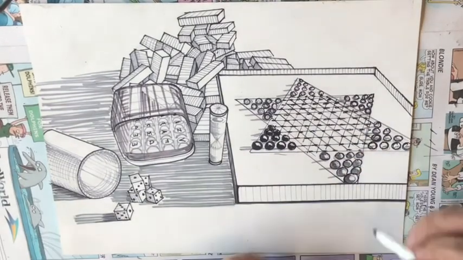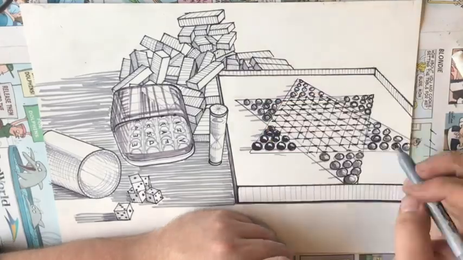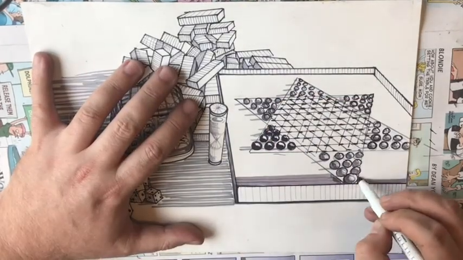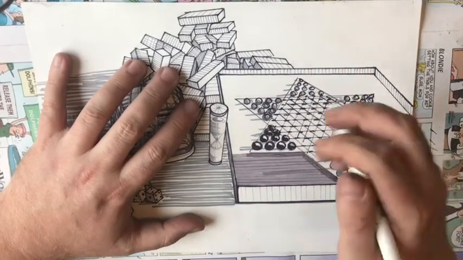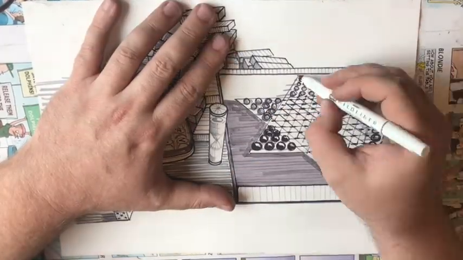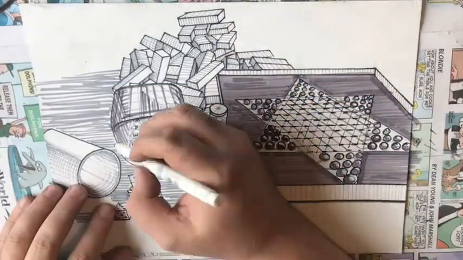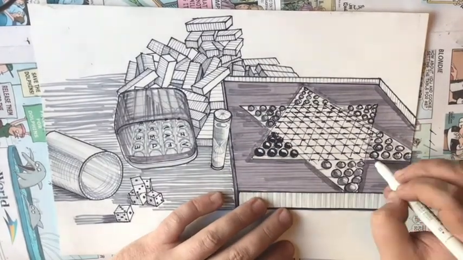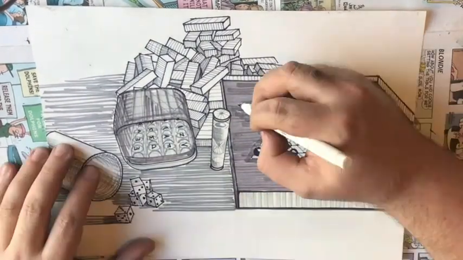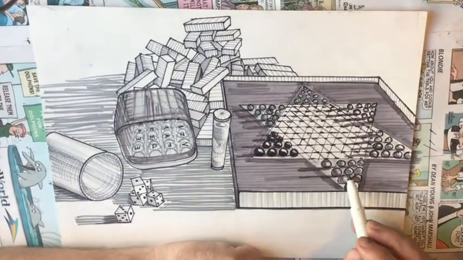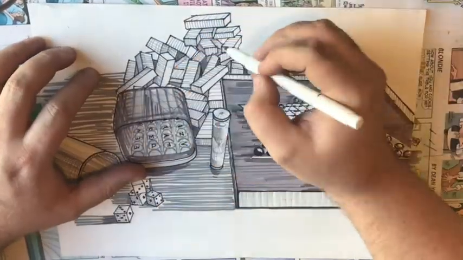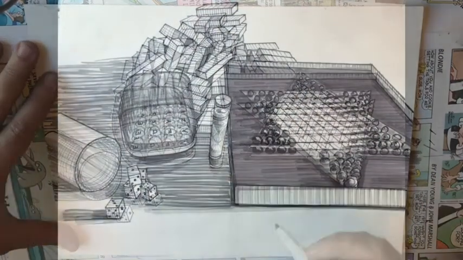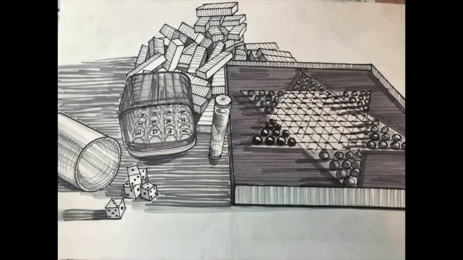And coming in now and drawing in the shadow side of the marble and leaving the highlight white. Trying to keep that as consistent as possible so the light looks like it's all coming from the same direction. And going in, adding some final details in the cast shadows of the marbles and putting in a little shadow in the Jenga blocks just to make them pop out and have a little bit more contrast from one another.